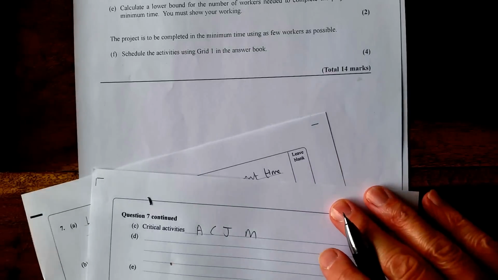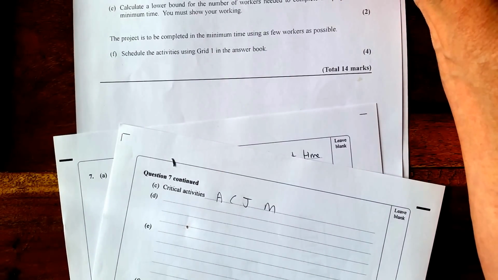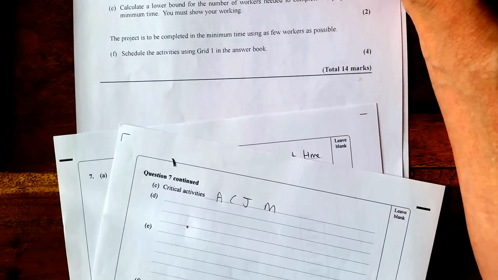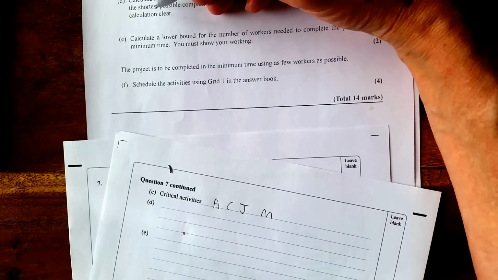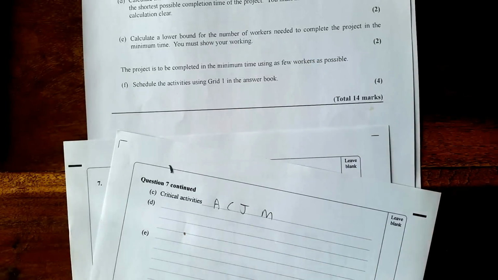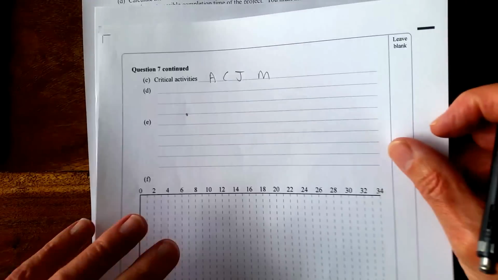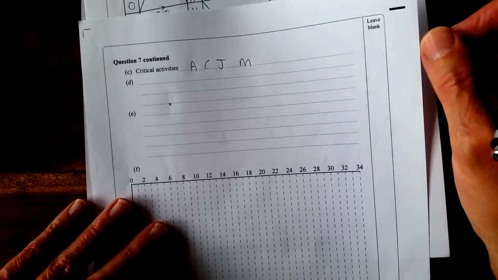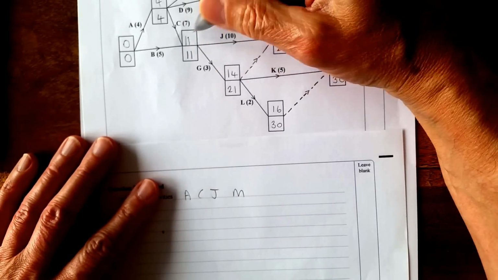Now part E, let's have a look and see what part E says. Part D first: calculate the maximum number of days by which activity G could be delayed without affecting the shortest possible completion time of the project. You must make the numbers used in your calculation clear. So that's just looking for the float, as in part A. So let's go back to D. Let's see, activity G. So this is activity G here.